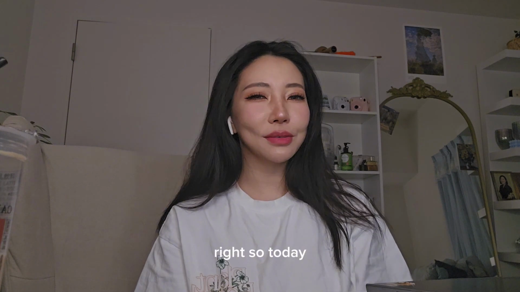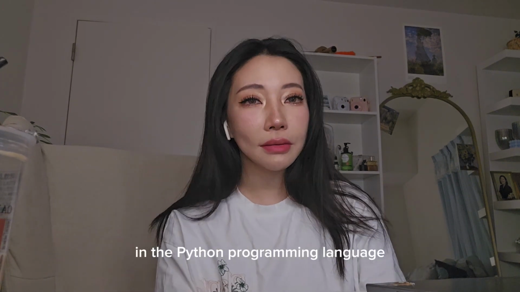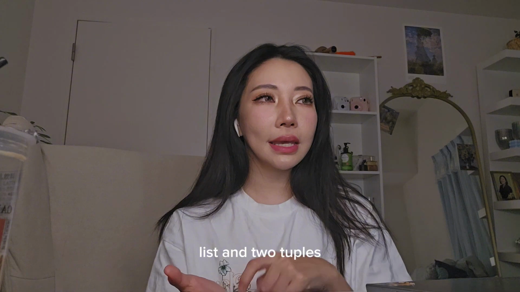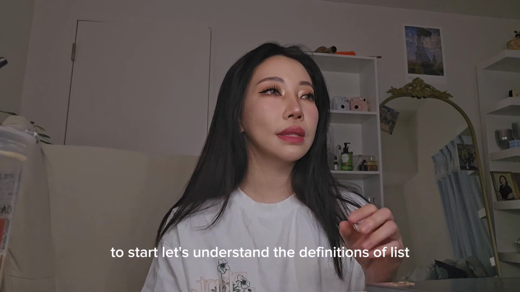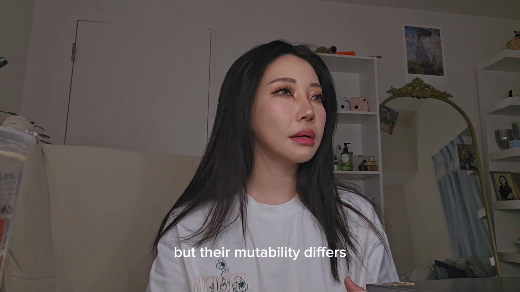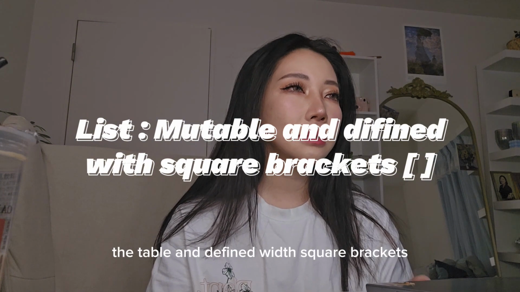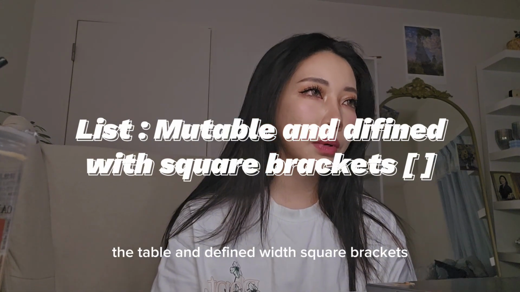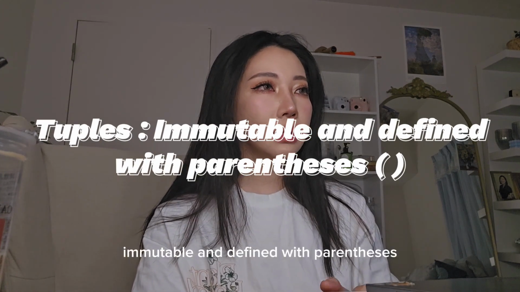So today we're going to explore one of the essential data structures in the Python programming language, lists and tuples. To start, let's understand the definitions of lists and tuples and explore the key differences. Both are used for storing data, but their mutability differs. So the list: mutable and defined with square brackets. Tuples: immutable and defined with parentheses.